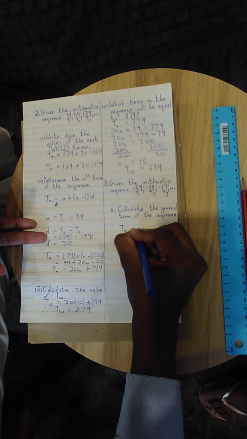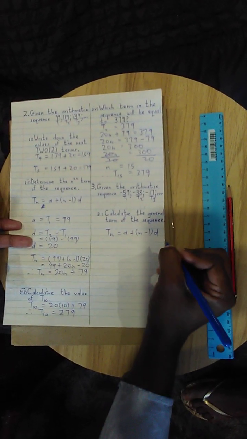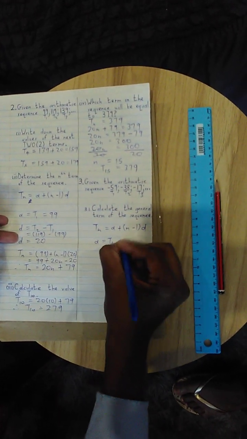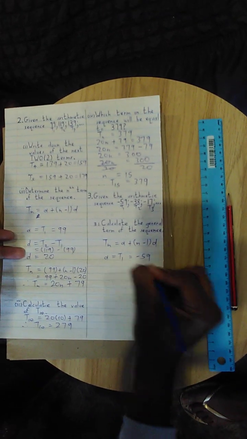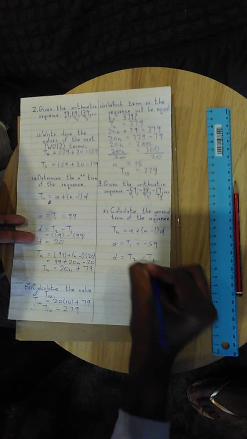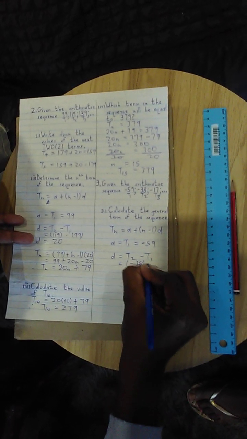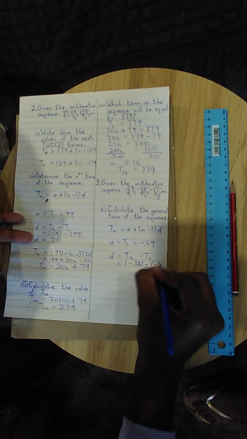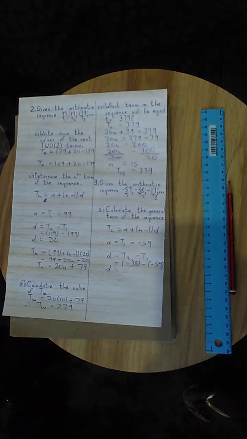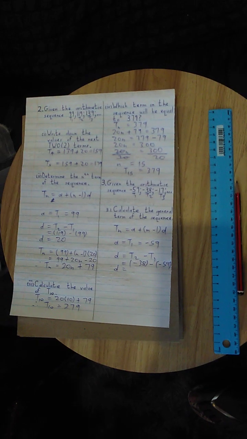Tn is equal to a plus n minus 1 d, right? So a is T1, which is negative 59. D is T2 minus T1, which is negative 38 minus negative 59. So D is 21.